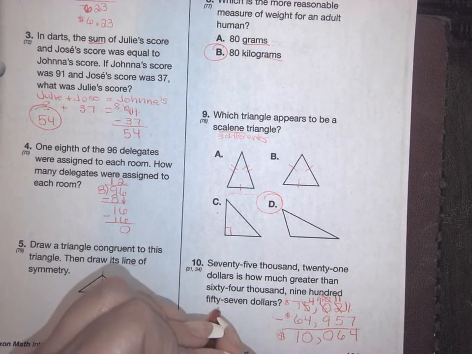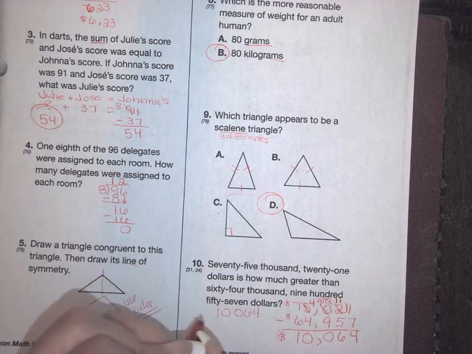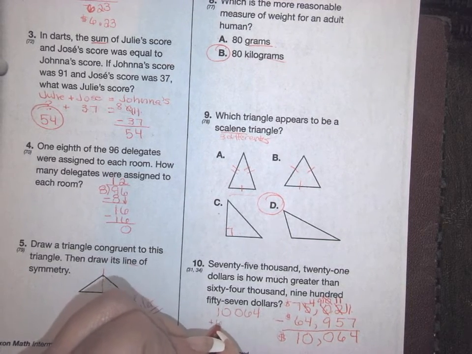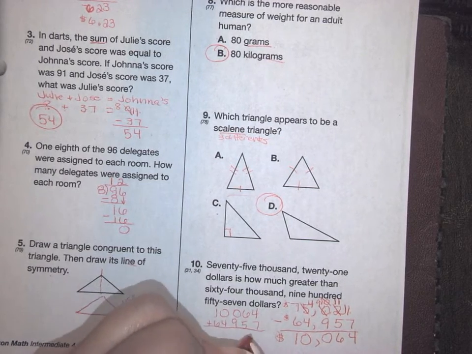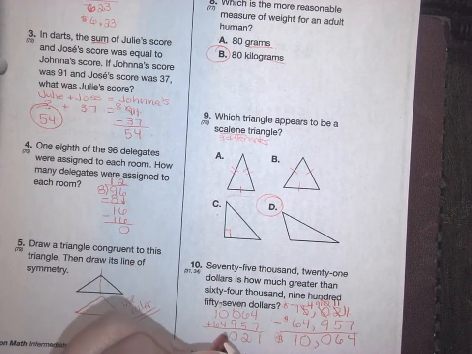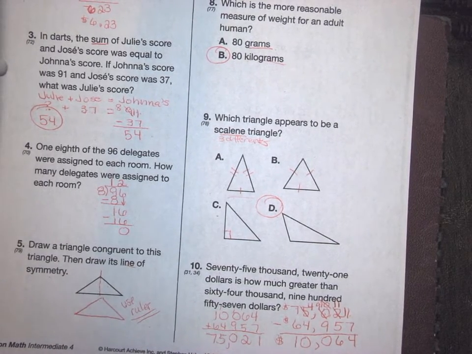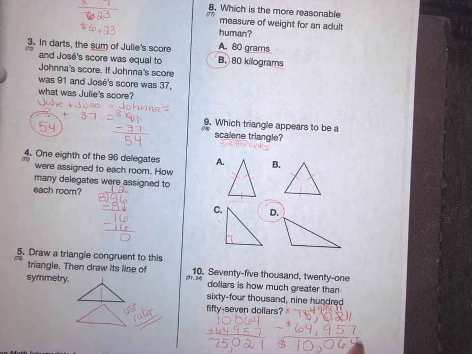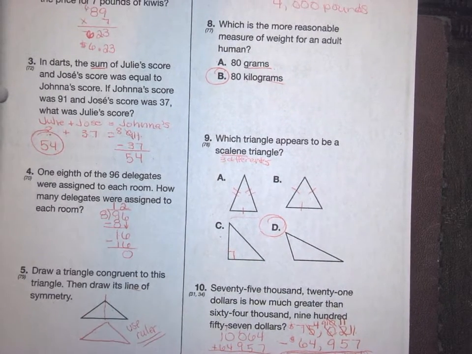I'm going to double check my answer. 10,064 plus 6, 4, 9, 5, 7. Add them together and I get 75,021, which is exactly what I started with. So $10,064.